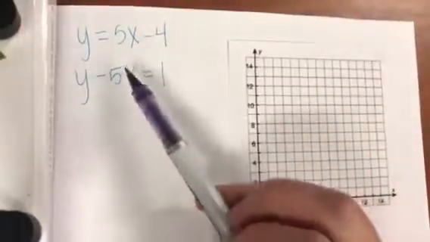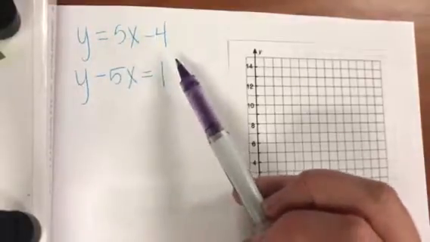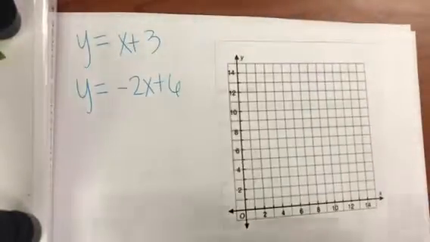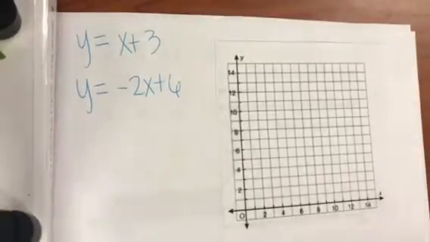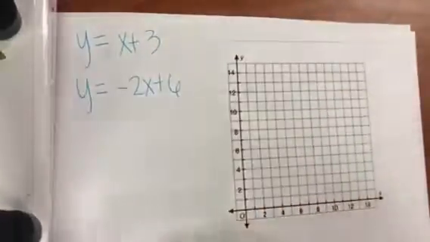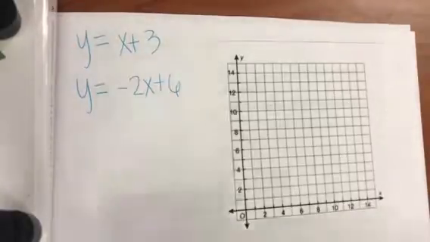Here we go. So we've got y equals 4x, y equals 5x minus 4. Let's not do that one first because they're going to have to manipulate this one. Let's do this one first. My bad, sorry. That was my fault. We're really going to do y equals x plus 3 and y equals negative 2x plus 6. First off, you want to know what I noticed about these before we even start? This is a positive slope and this is a negative slope. So one goes positive, one goes negative.